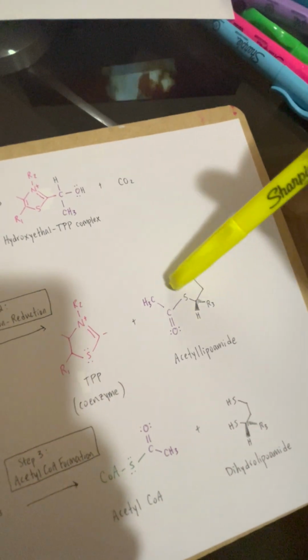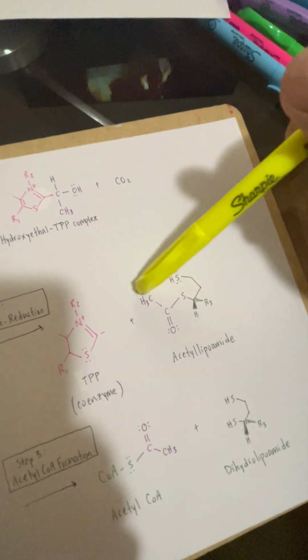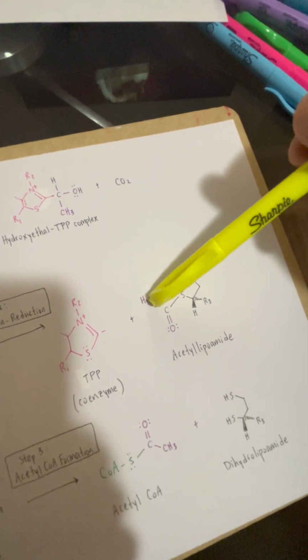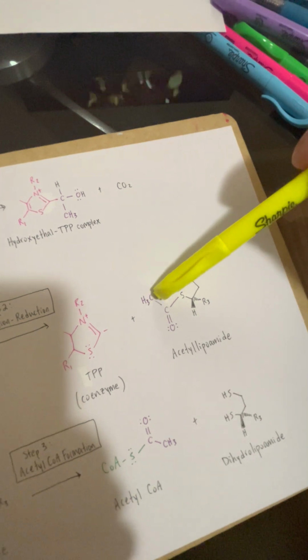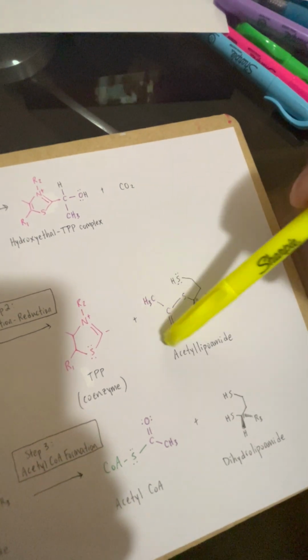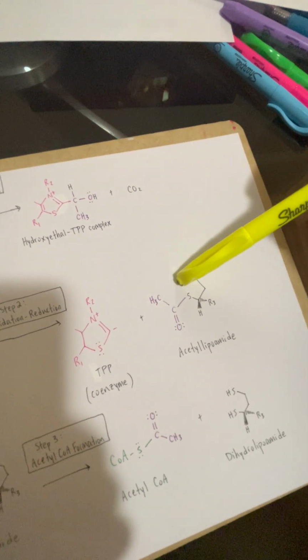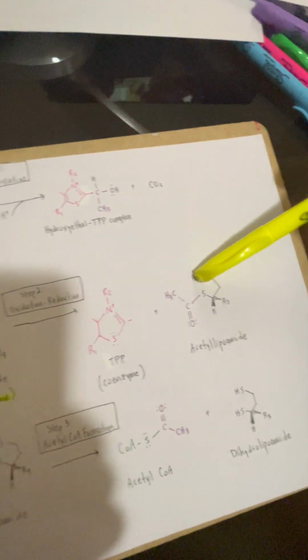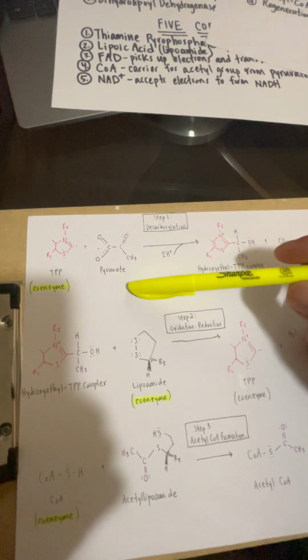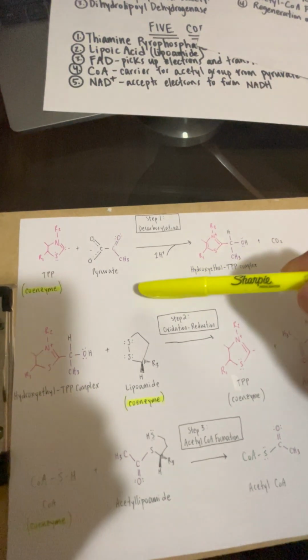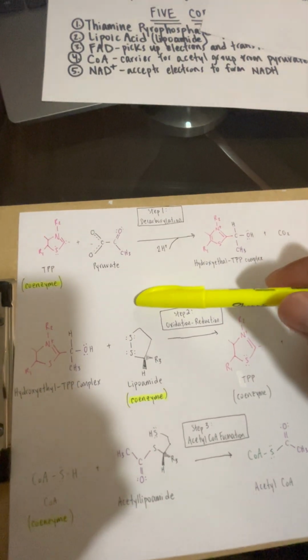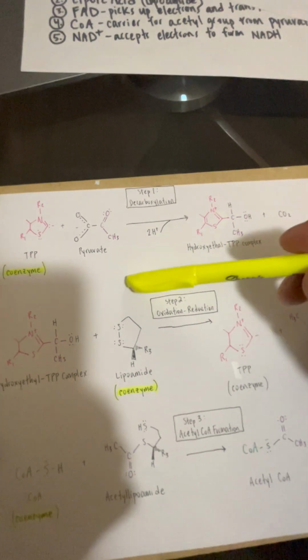And here is where the acetyl group is now prepared to transfer over to our CoA enzyme. And these two steps that occur in the first part of this reaction are accomplished by our pyruvate dehydrogenase, or our E1 enzyme, as mentioned previously.